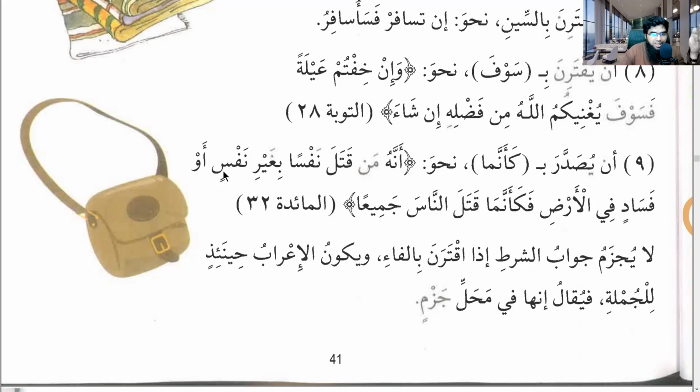That means he did not kill anyone. You just kill him directly. It's not like blood money or not blood money. It's not qisas. Retaliation, retaliatory murder. It's not retaliatory. بغير نفس أو فساد في الأرض. Or due to corruption in the land. He did some major crime, in which he spread corruption. So you're giving him capital punishment. That is a punishment. But you killed an innocent being. أو فساد في الأرض. So فكأنما.